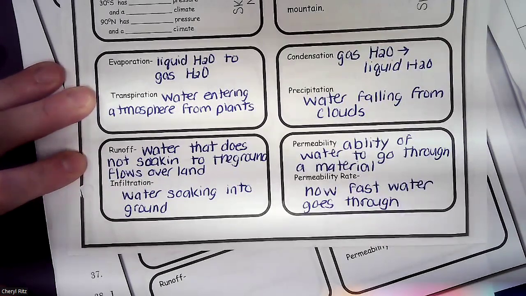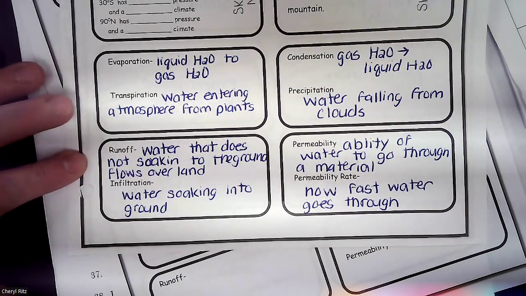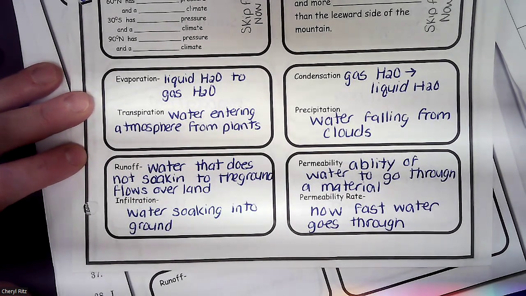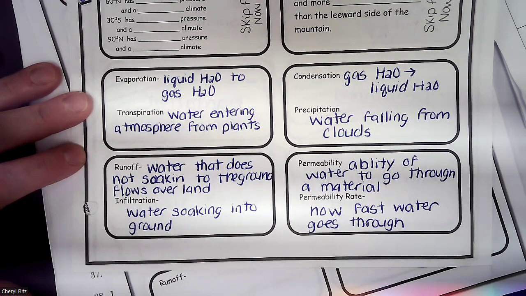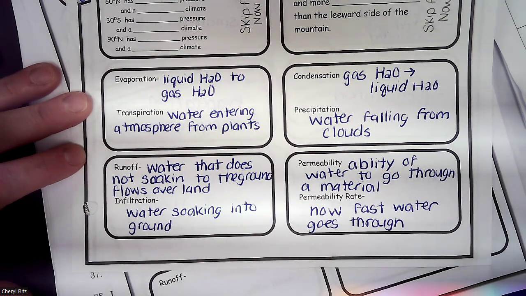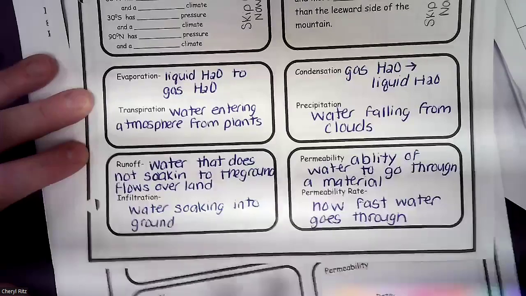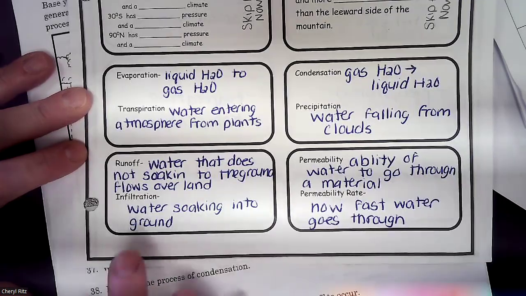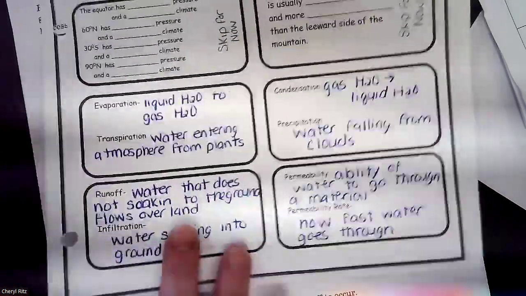I'll give you guys maybe a minute here to catch up on these vocab words. All right, we'll come back to this for anybody still writing definitions.